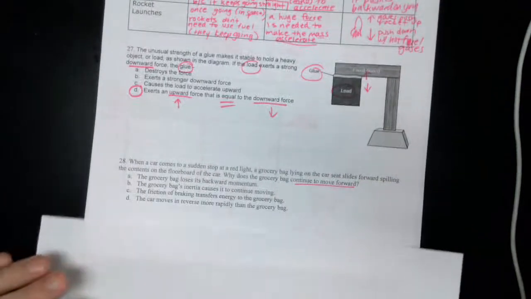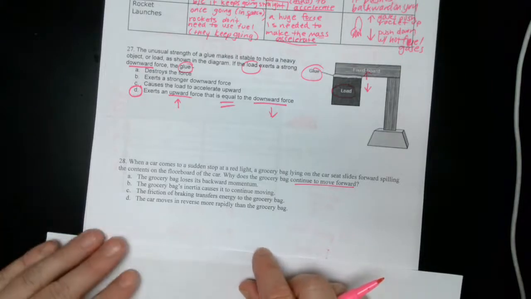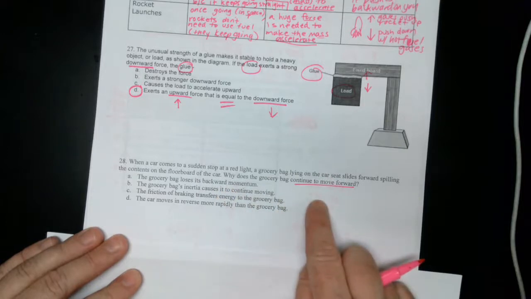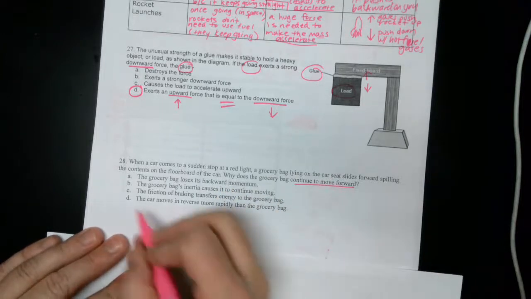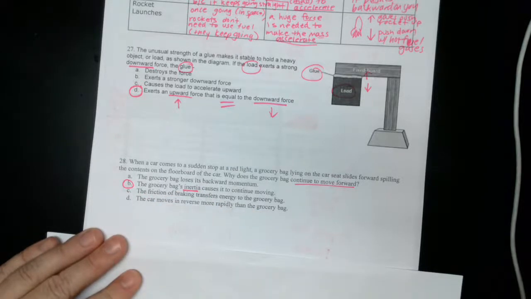When a car comes to a sudden stop at a red light, a grocery bag lying on the seat slides forward, spilling the contents on the floorboard of the car. Why does it continue to move forward? There wasn't an outside force to change it. The bag had inertia, which caused it to keep going in the same direction and speed.